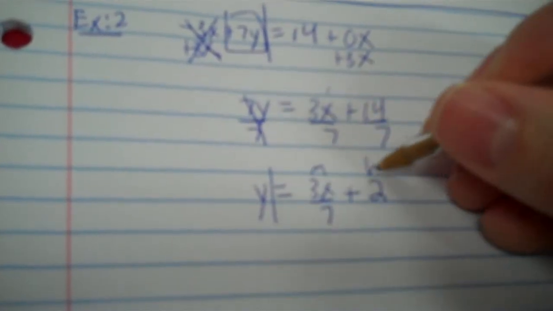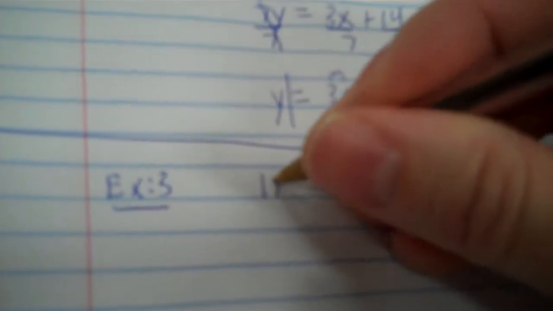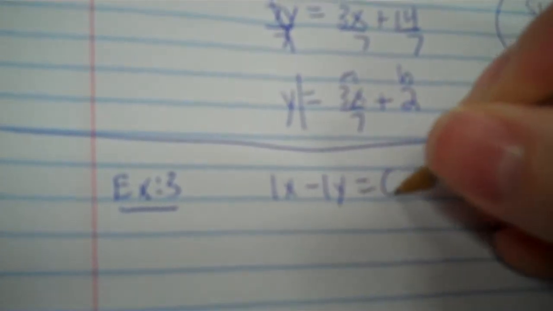So now I have my m and my b. Okay, so the slope is 3 over 7. The y-intercept is 2. You won't be able to figure those out until the equation's been rewritten and readjusted so the y is by itself. Okay, example 3. 1x minus 1y equals 6.